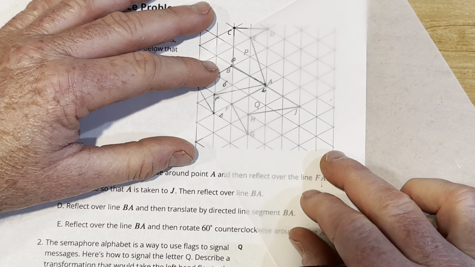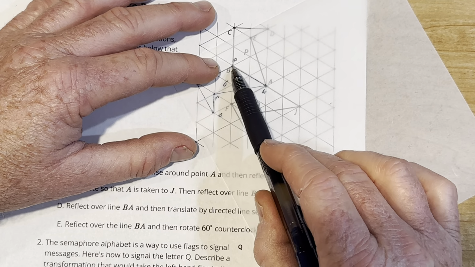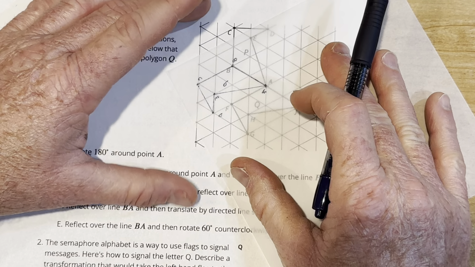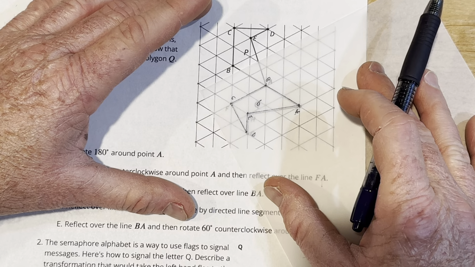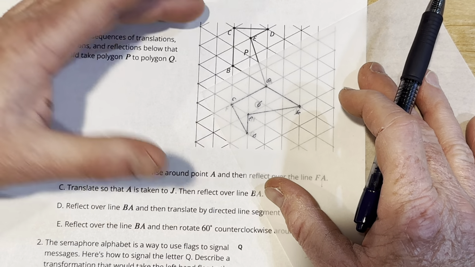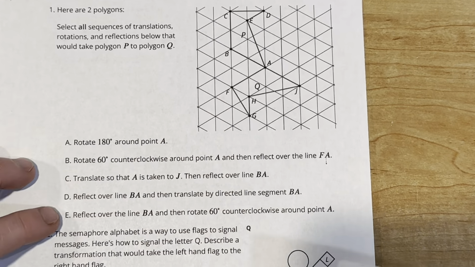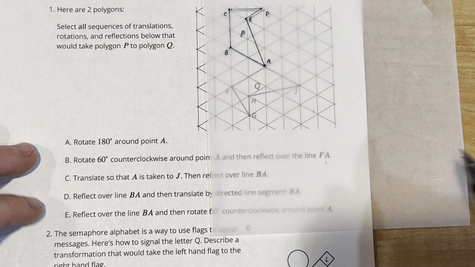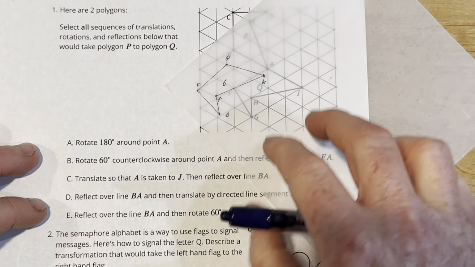So there's a reflection over BA. And then if we're translating by directed line segment BA, then that'll go there. Does that take P to Q? E, reflect over BA, then rotate 60 counterclockwise around point A. Okay, if we reflect over BA, we'll be here.